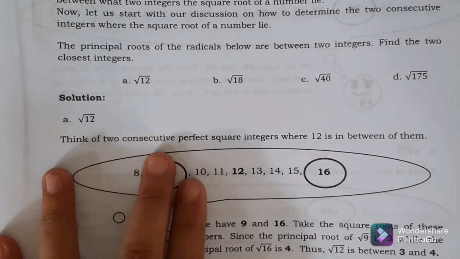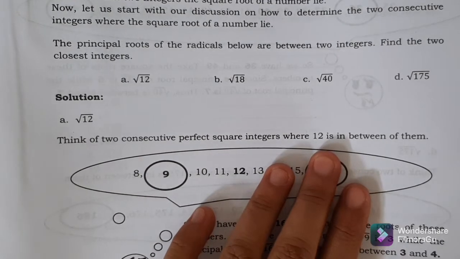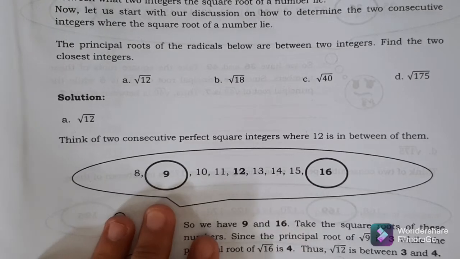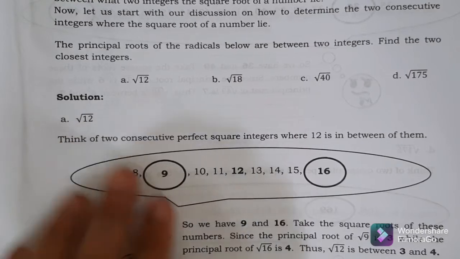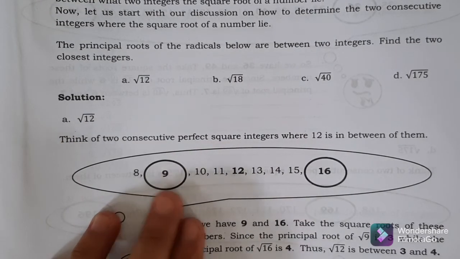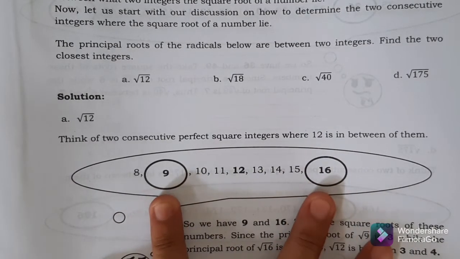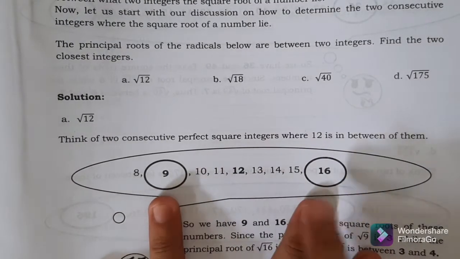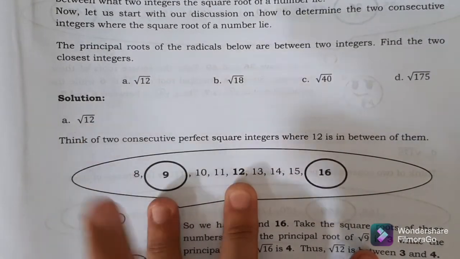So una, kailangan muna nating isipin yung two consecutive perfect square integers kung saan yung 12 ay nasa pagitan nila. Okay? So, if we're going to list down numbers in between 12, so we're going to start with 8, 9, 10, 11, 12, 13, 14, 15, and 16. So, nakuha na natin. Meron tayong dalawang perfect square. That is 9 and 16. And ito yung hinahanap natin, 12, di ba?